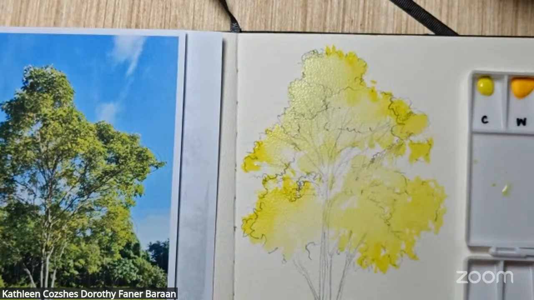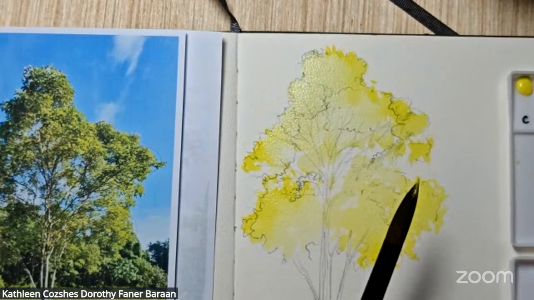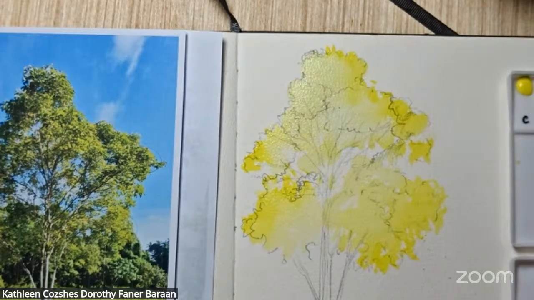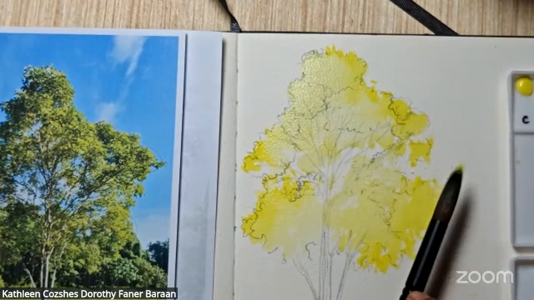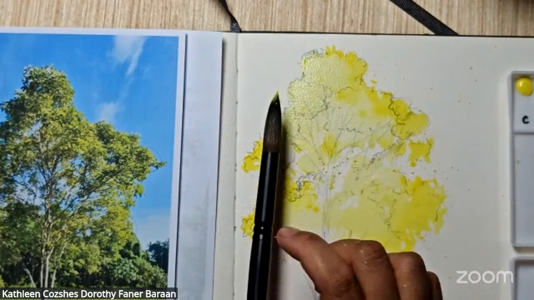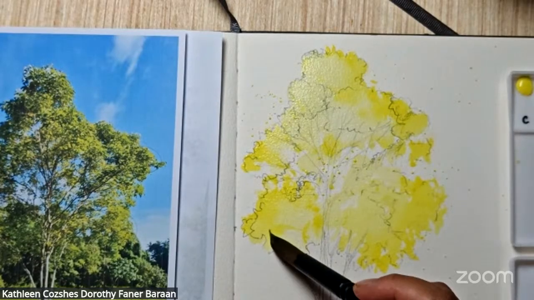To create that unpredictable quality, I am just going to splatter some areas here. That is not splattering at all. Needs more water, so let's add more water there. Normally you would splatter at the end, yes, but I'd like to splatter all the time, so okay.